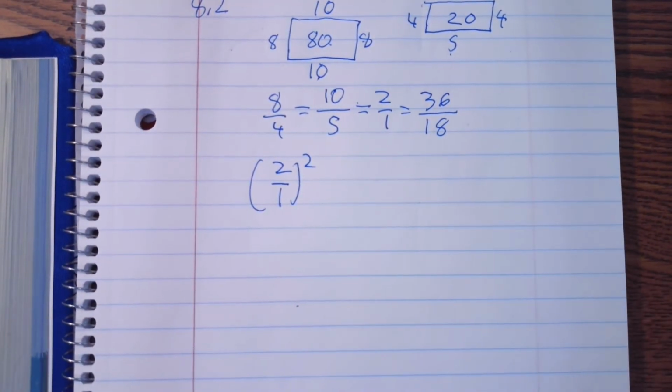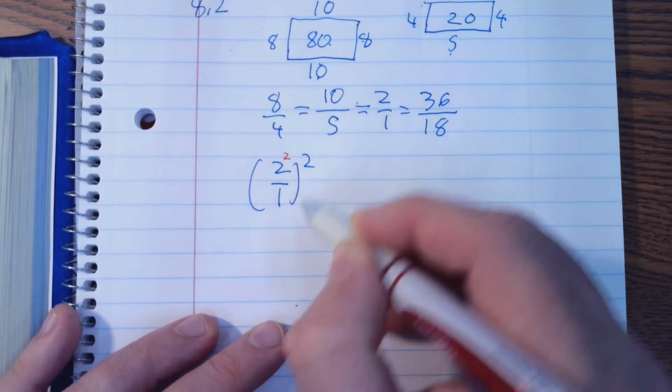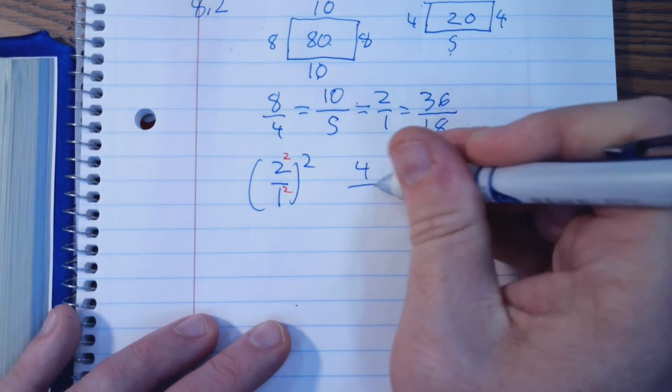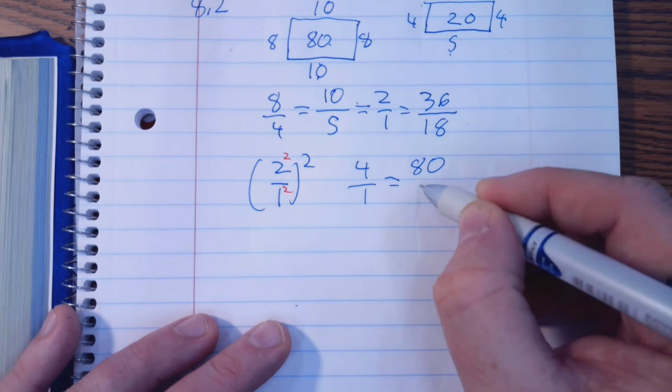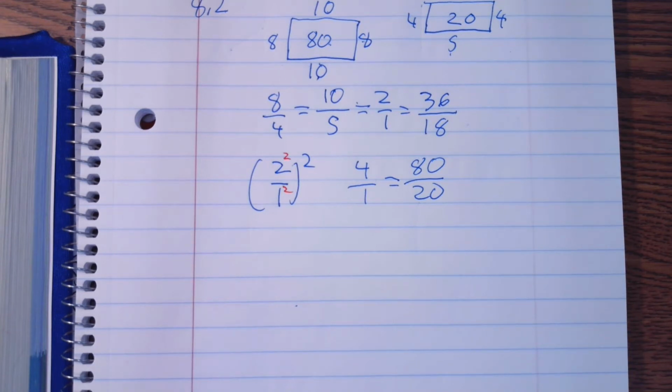I'll just give you a real quick refresher. Basically, when you have parentheses like this, that means to do 2 squared and 1 squared. So this is going to equal 4 over 1. So let's see if 4 over 1 equals 80 over 20. Does it? So that's basically what that is.